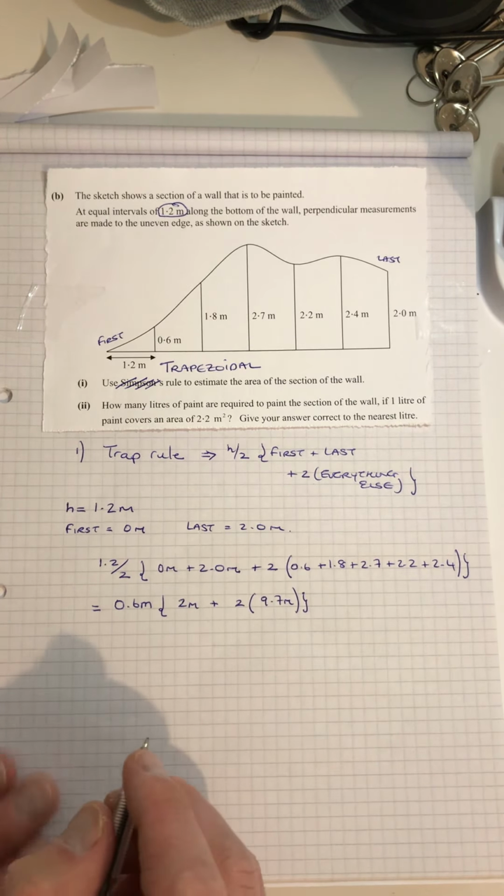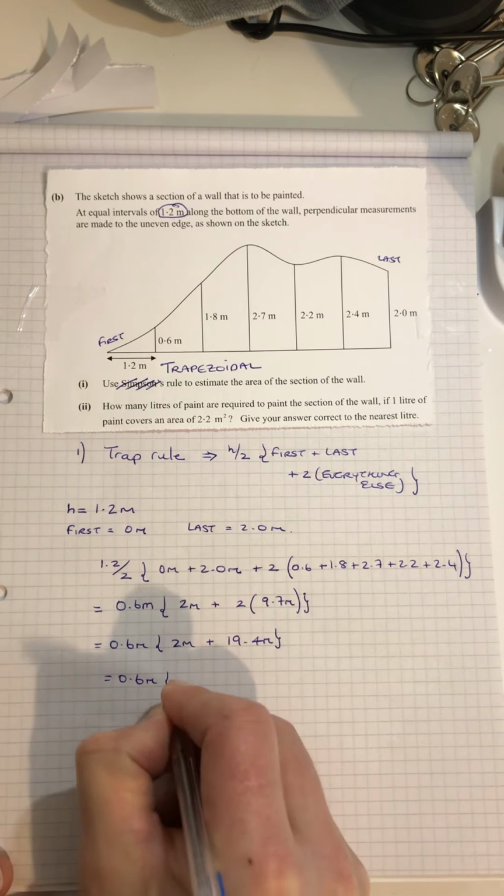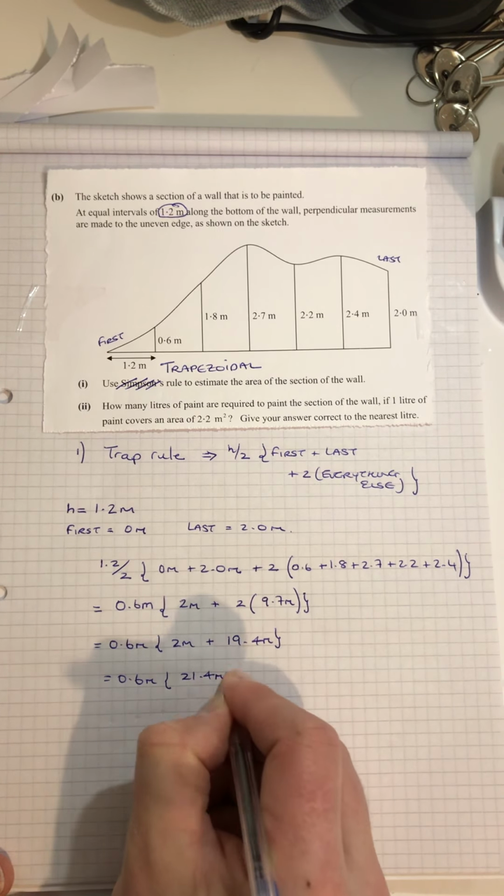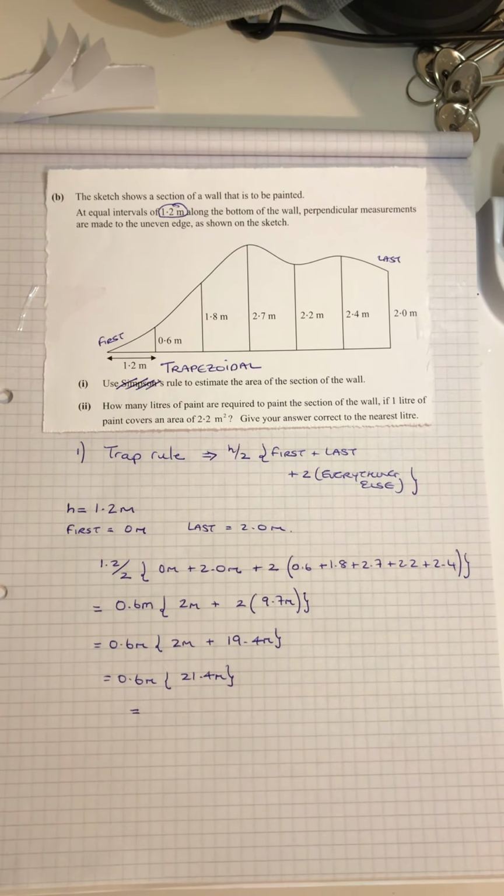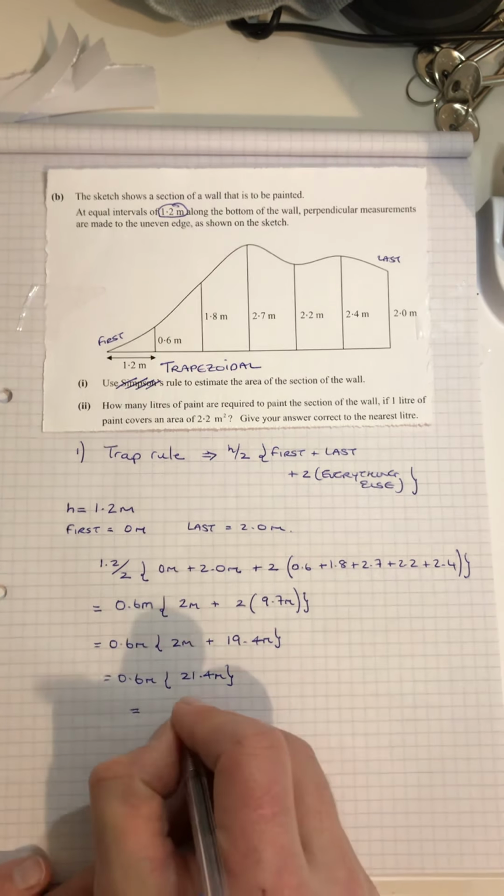which is equal to 0.6 meters, 2 meters plus 19.4 meters, which is equal to 0.6 meters times 21.4 meters, which is equal to 12.84 meters squared. Okay, and that's the trapezoidal rule for you.